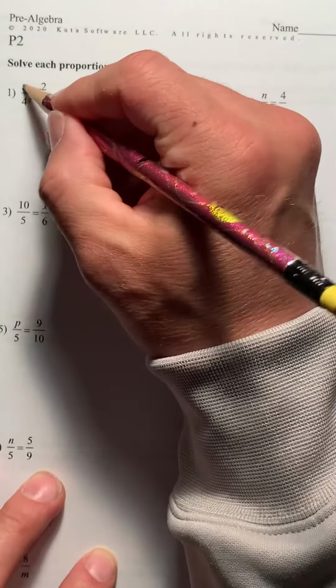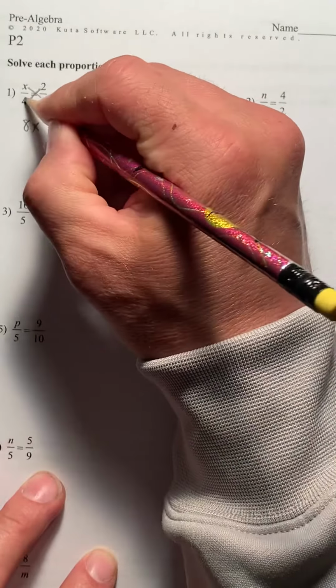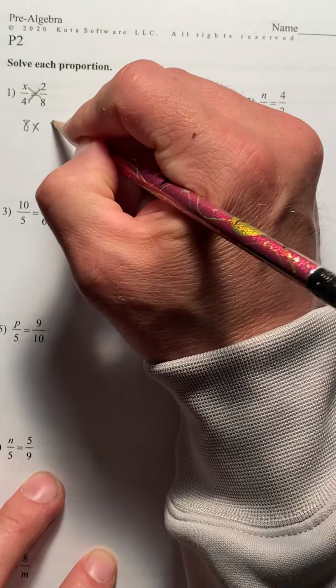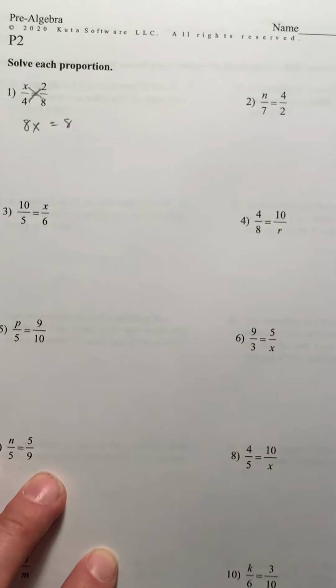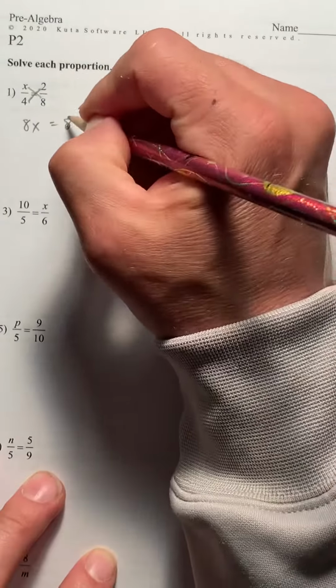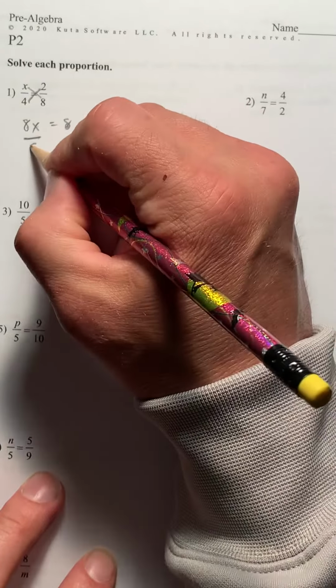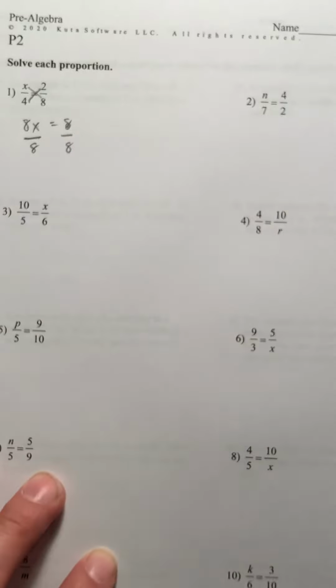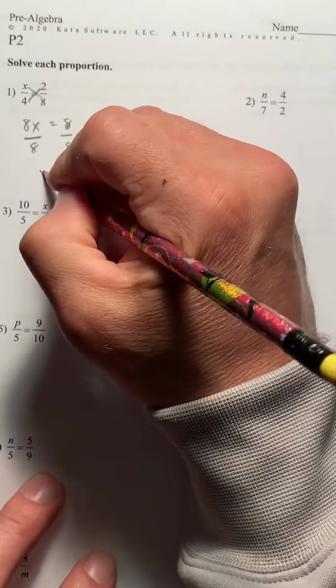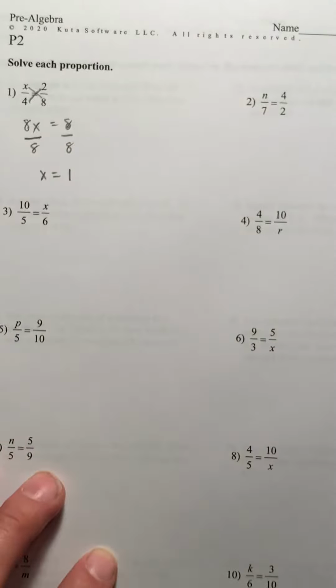We're going to take the 8 times the x, we get 8x. We take the 4 times the 2, and we get 8, and we know those are equal. And now what I have is 8x is equal to 8. I always divide by the number next to the variable. So I'm going to divide by the 8 in this case to both sides, and I end up with an answer of x equals 1.